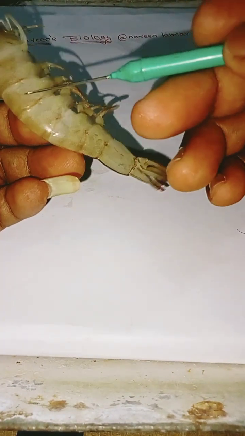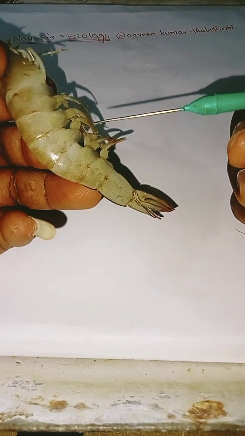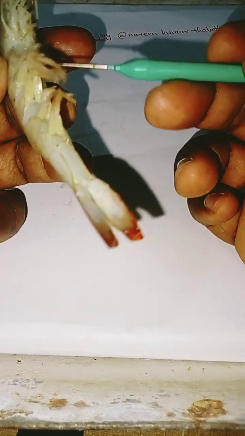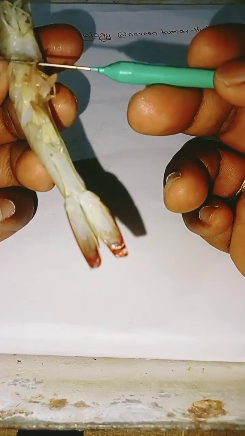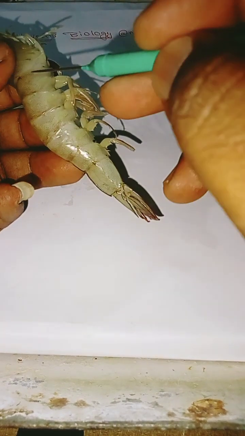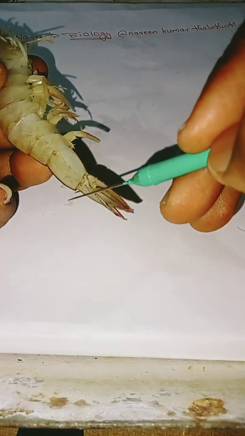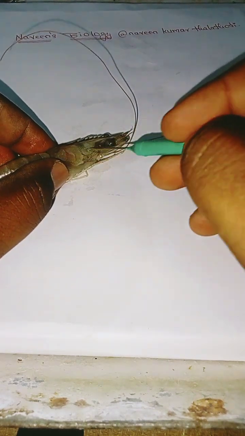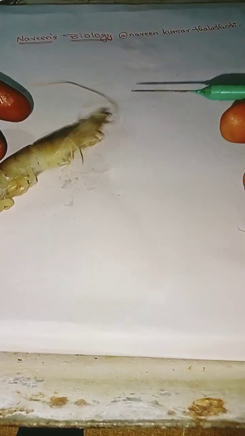Five of these are called swimming legs, known as pleopods. The body from here to here is the abdomen and the posterior part, and this is called the carapace. The carapace protects the head itself.